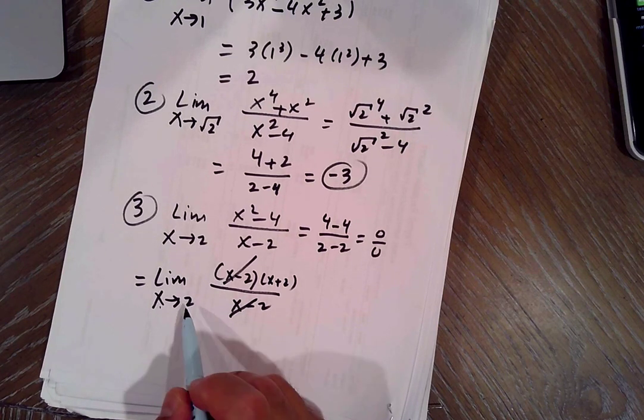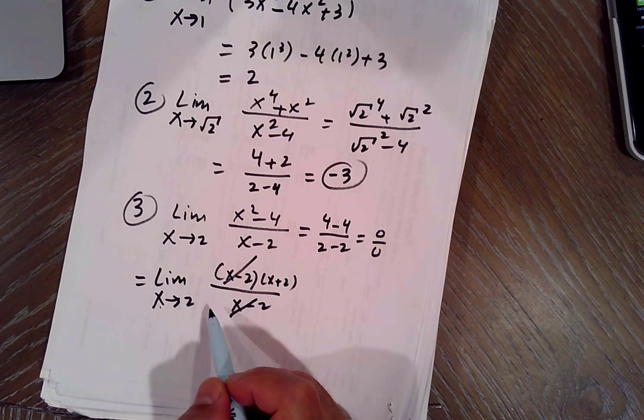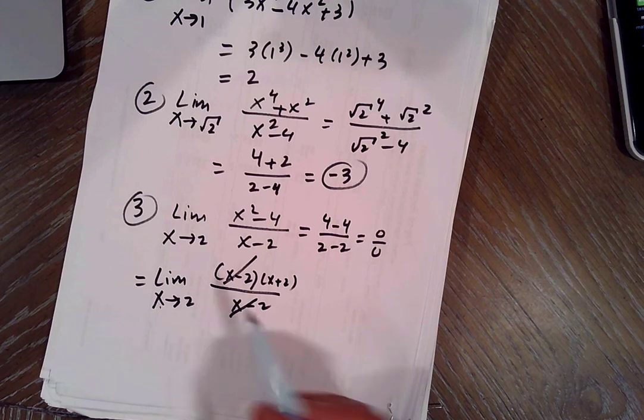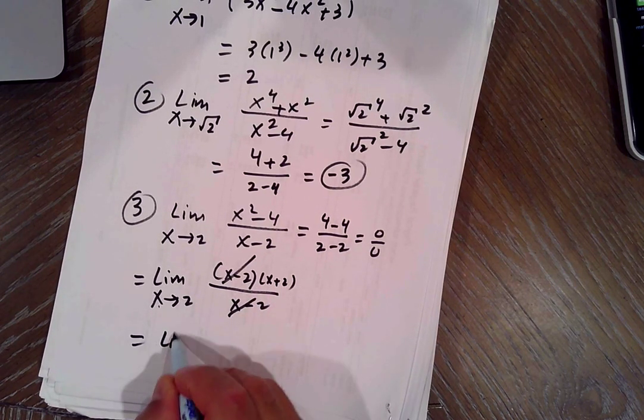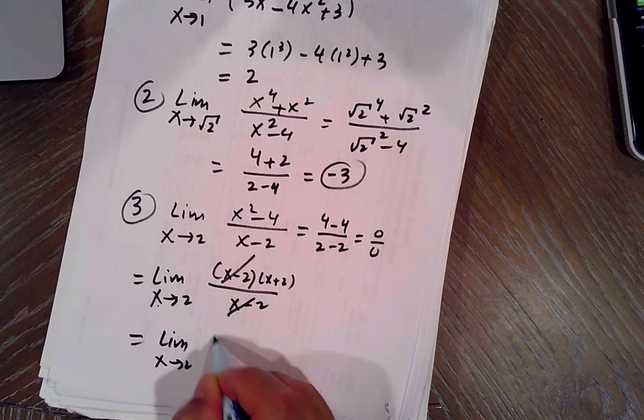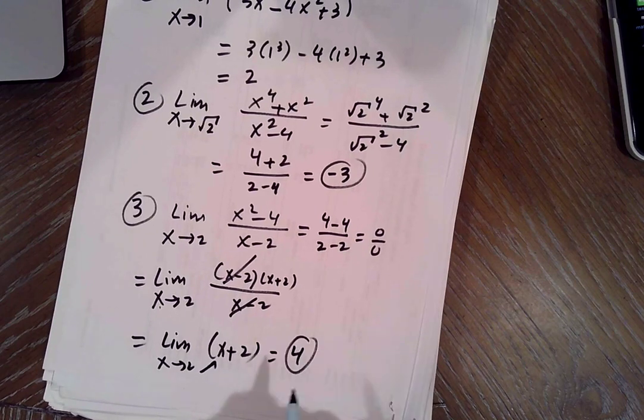Approaching 2 from the left and from the right doesn't equal 2. It's like 1.9, 2.1, 1.99, 2.01. So we can cancel out. We're not dividing by 0. The limit as x goes to 2 of x plus 2, you plug it in, you get 4.